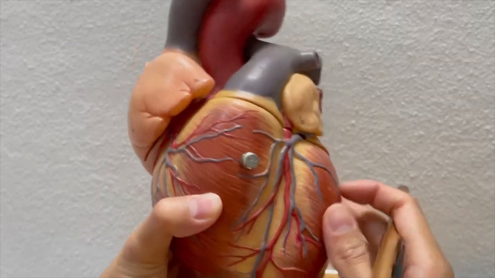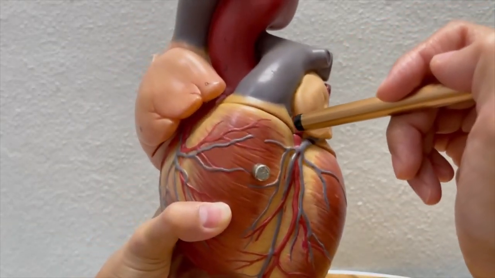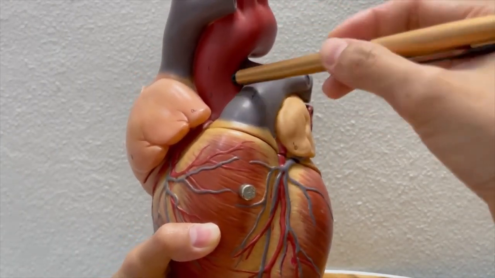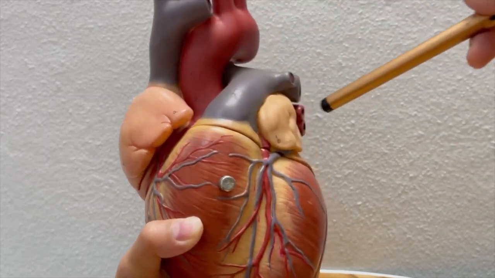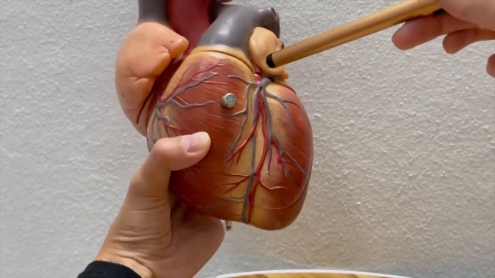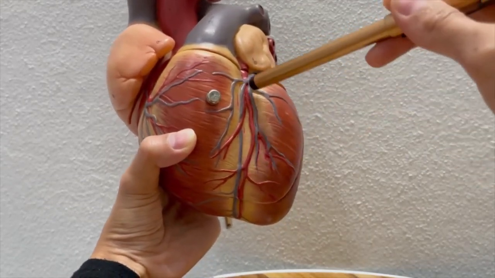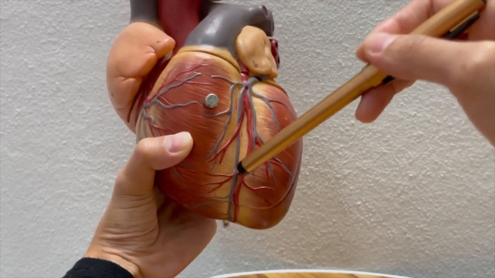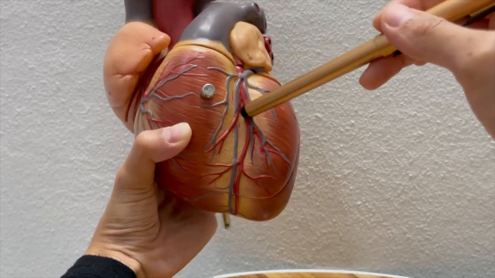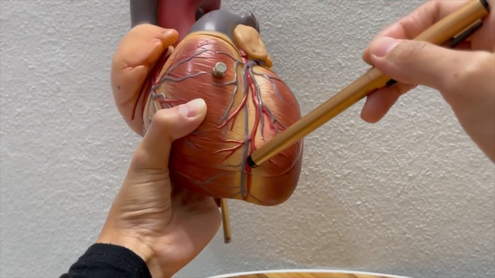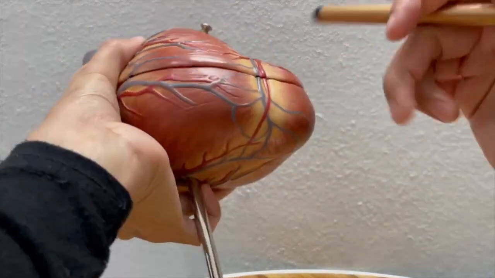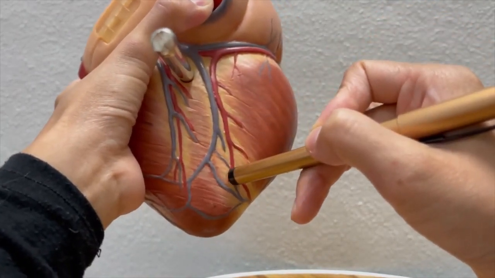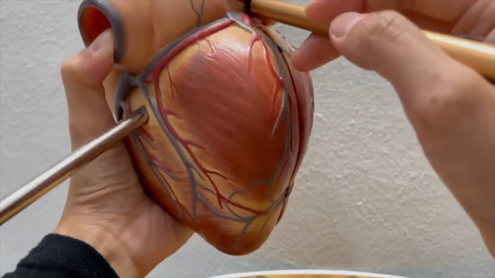What about the left coronary artery? This is the left coronary artery, which actually also arises from the ascending aorta, but in this model you cannot see where it originates. Okay, so the left coronary artery divides into this branch here. This is the anterior interventricular branch or left anterior descending artery that runs in the anterior interventricular groove, and it descends towards the apex, and actually it meets or anastomoses with the posterior interventricular branch of the RCA.